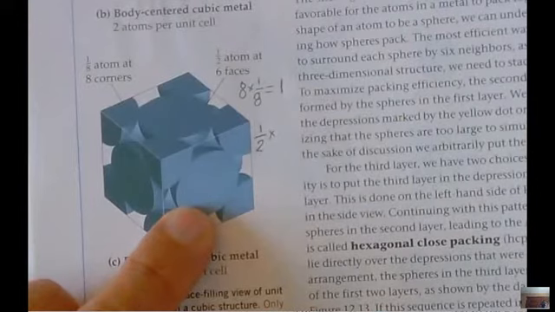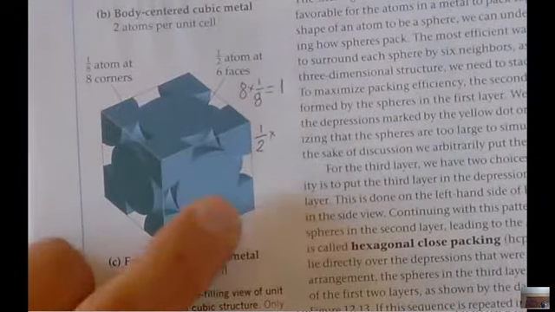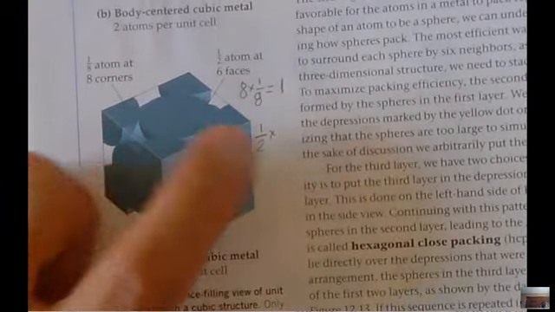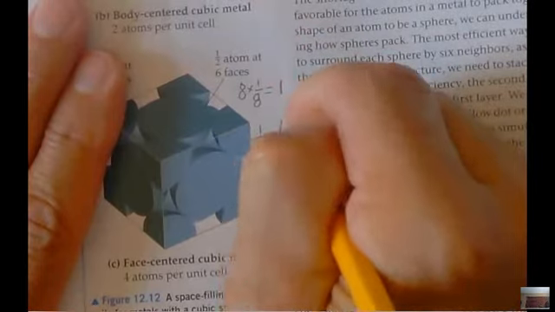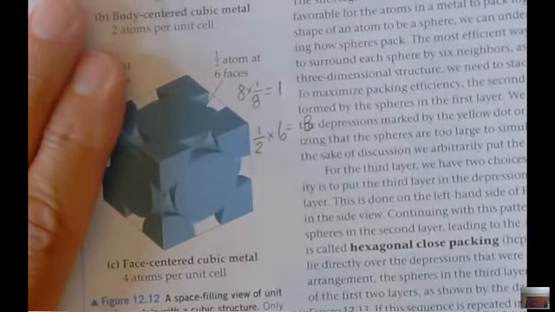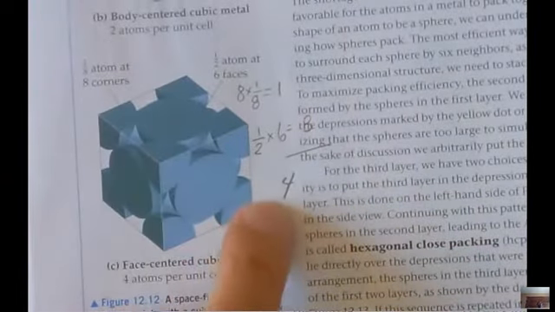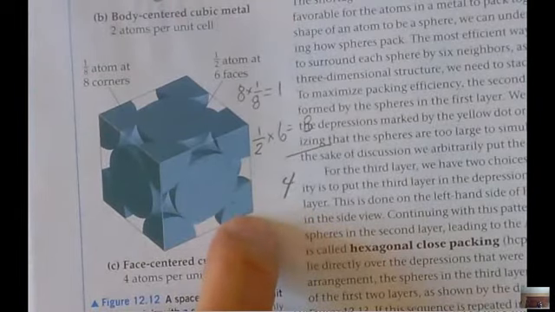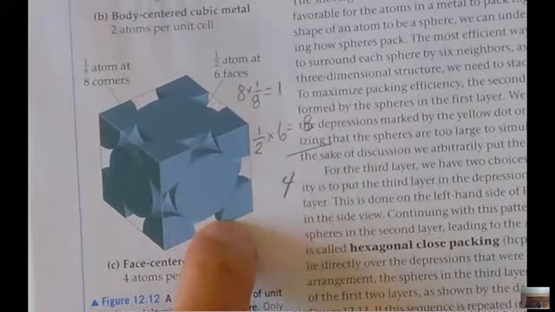So the only other thing I have to multiply by is how many faces are there? Well, there is the top, the bottom, the front, the back, the left, and the right. So there are 6. What's 1/2 times 6? That's equal to 3. So 3 plus 1 is 4. So look at that. If these edges were exactly the same length, the height, the width, and the length always has to be the same in a cubic structure.